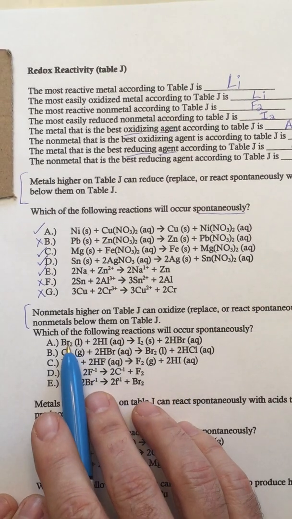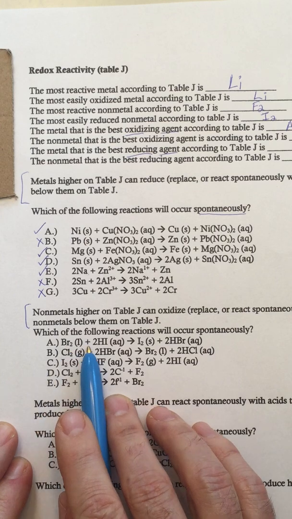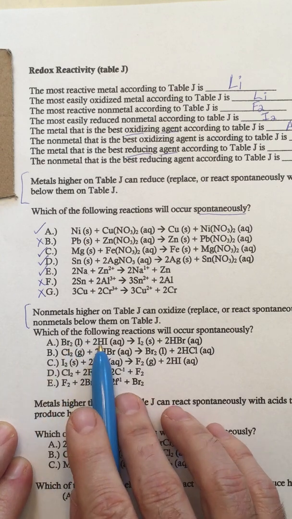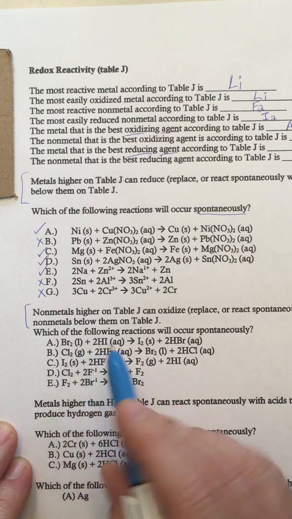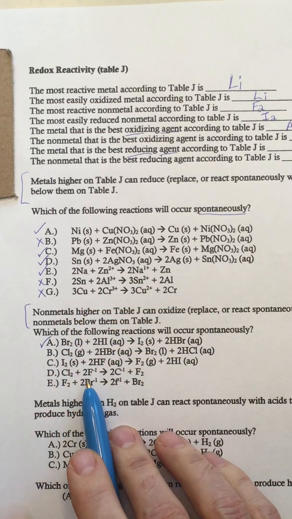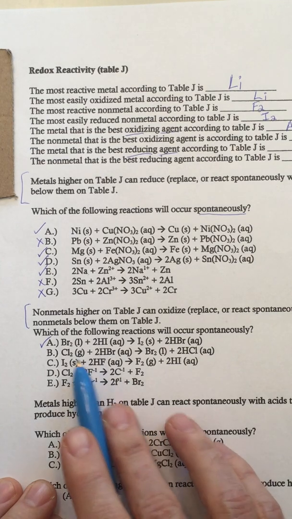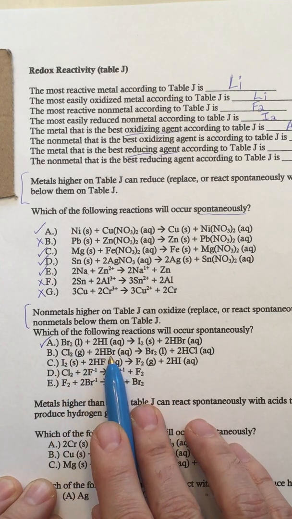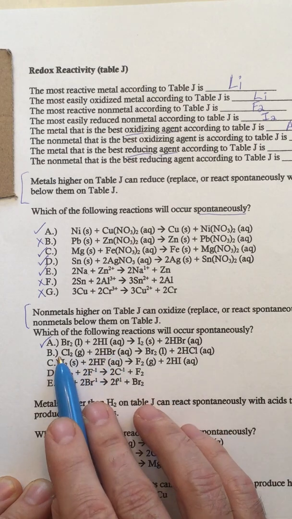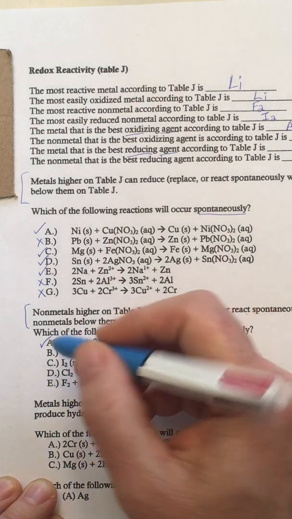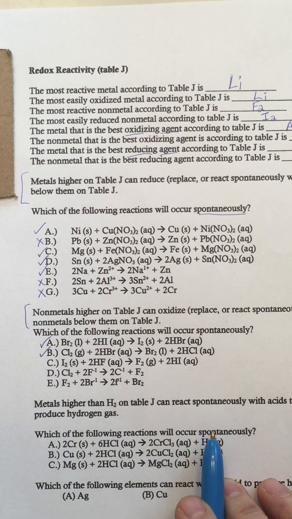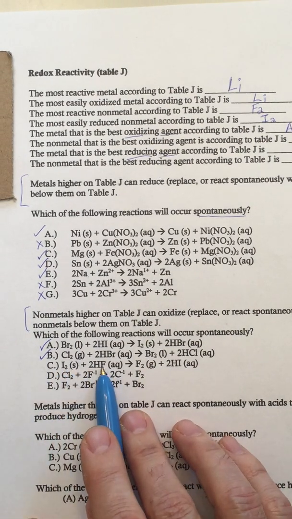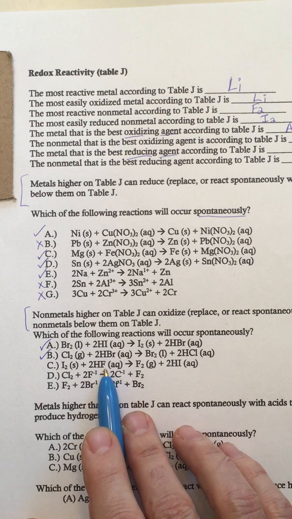So what do we have the first one? Bromine and iodine. Bromine is above iodine. That means it's going to kick it out, and that's a positive. Chlorine and bromine. Well, chlorine is above bromine, so chlorine gas will kick out hydrobromic acid, so that will happen. Iodine, and here's the part of the other nonmetal half, hydrofluoric acid.